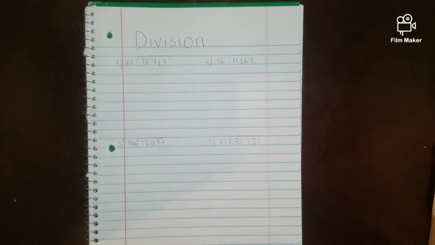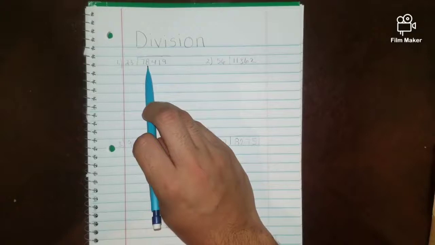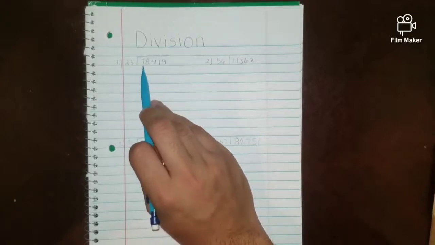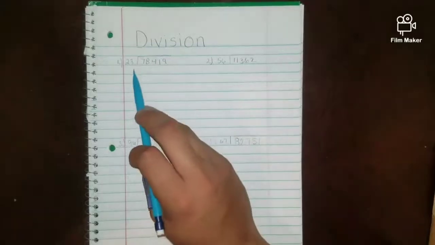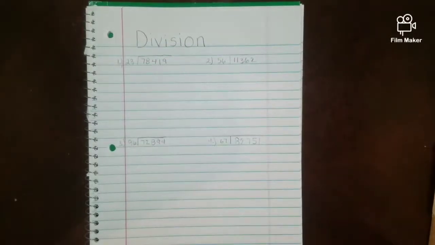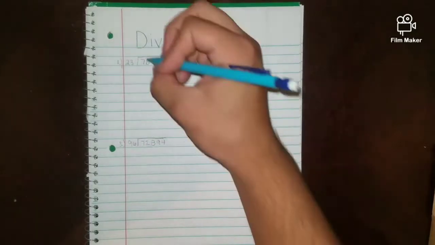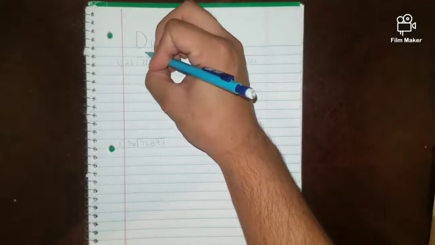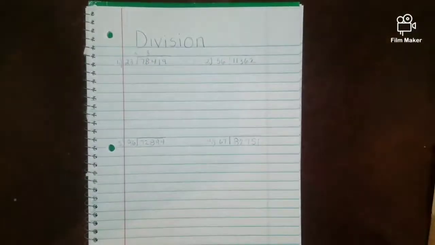Now, since we have a two-digit divisor, we have to skip the first number and go straight to the second number. Since there's two digits here, we have to go to the second digit to multiply. So, can 23 go into 78? Yes, it can. And how many times? That would be 3 times. So, we multiply 23 times 3.